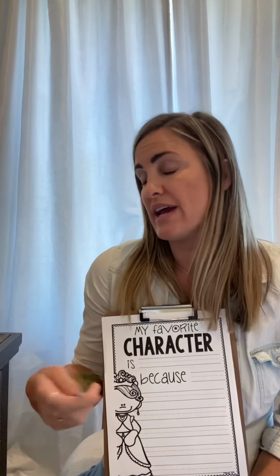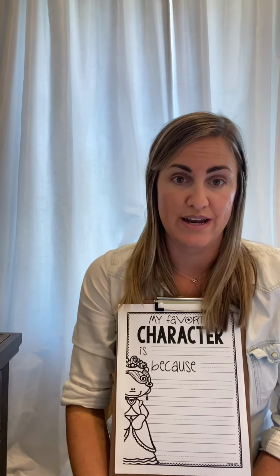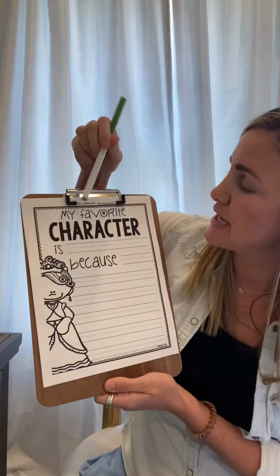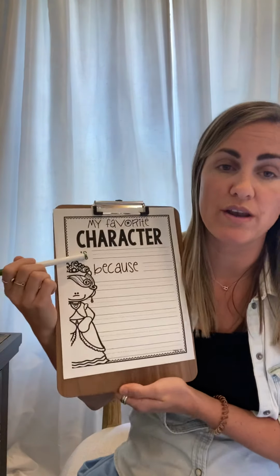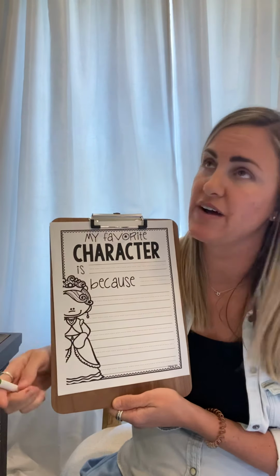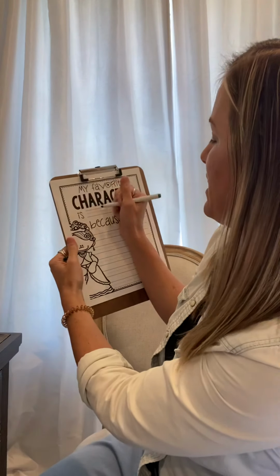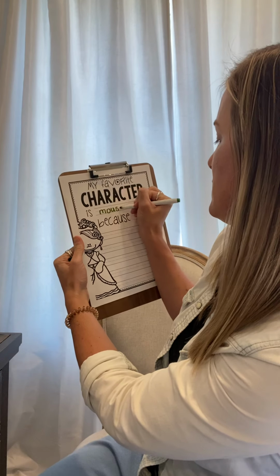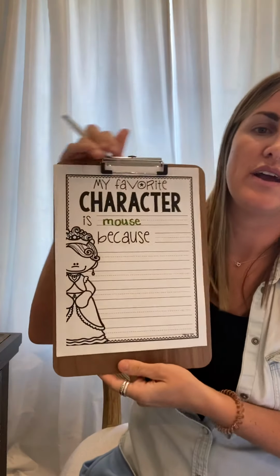So in the story, we had several characters. We had the Gruffalo, we had the mouse, and we had all the animals, the fox and the owl and the snake that the Gruffalo wanted to eat, or wanted to eat the mouse. So what we're going to do is fill this out, and we're going to say my favorite character is, so you're going to pick one of the characters in this story, and you're going to write right here what it is. So if I said my favorite character is Mouse, I would write mouse right here, M-O-U-S-E.